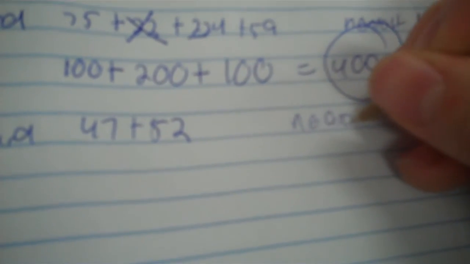224, 2, so it'd be 200. 589, well, that's over 50, so it goes up to 100. And we get the nice simple answer, 400 then. That's basically how you estimate, which you again probably already know. 47 plus 52, they want it to the nearest 10.